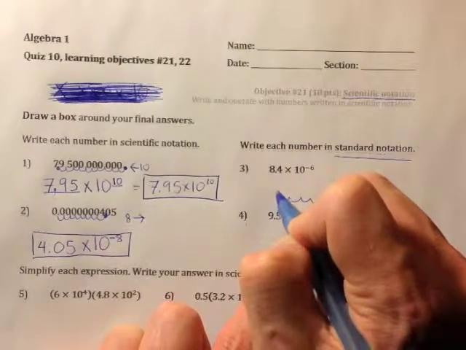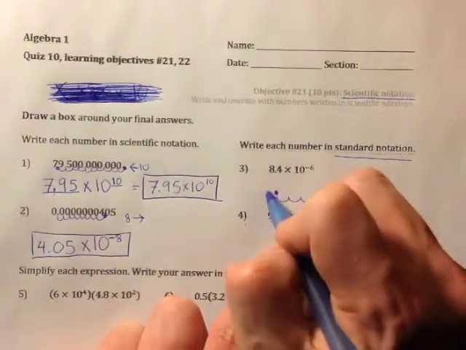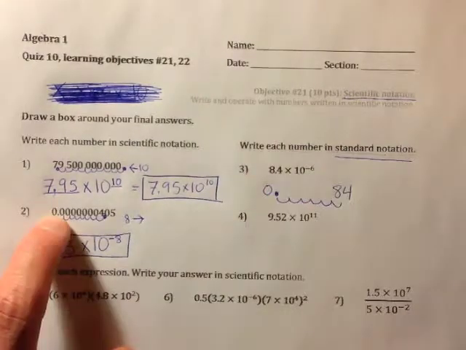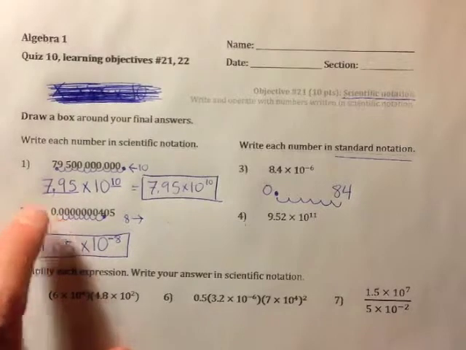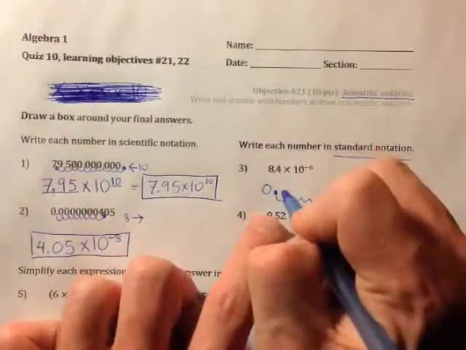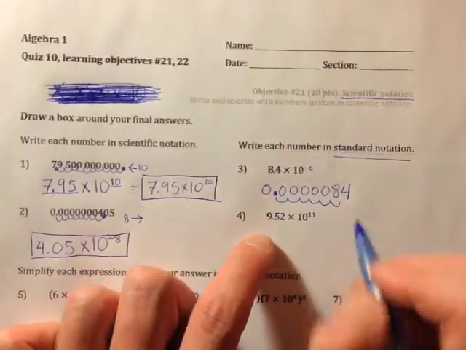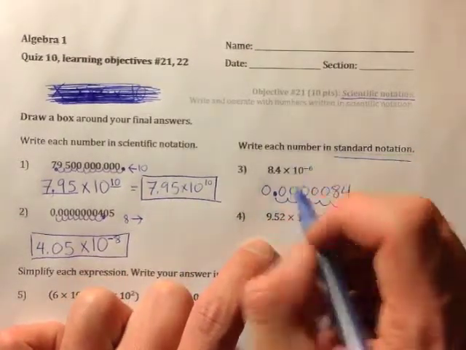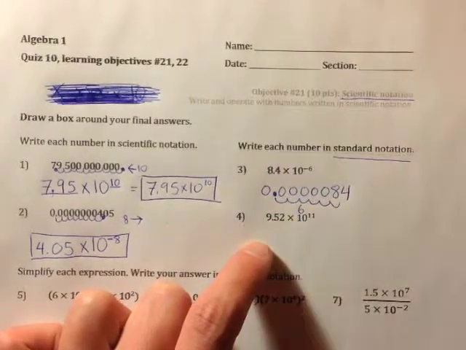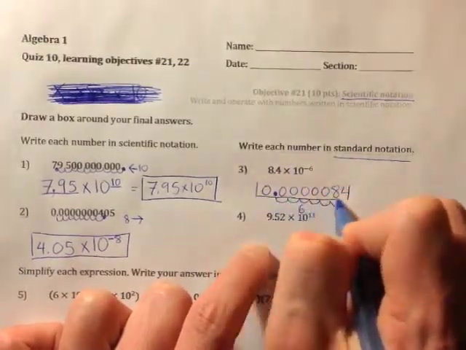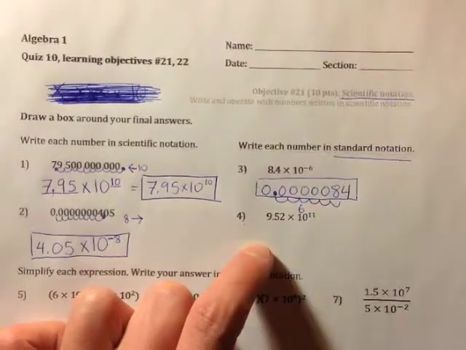Plop down a decimal point. Now there's going to be a 0 in front of the decimal point. That just makes it clear that there is a decimal point there. So 0.00000084. There we go. We moved 6 places, and this is the number in standard notation.